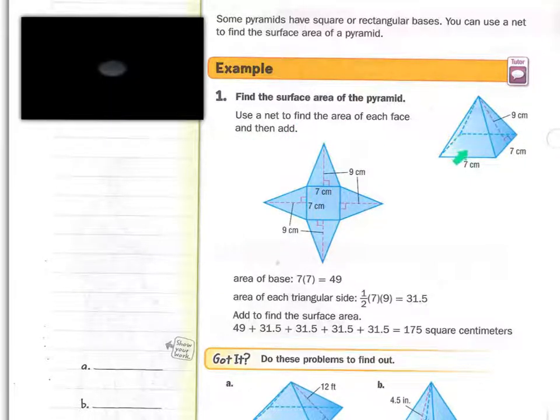So here you can see we have a square, that is our base, and then we have 4 triangular faces. So here's your square, and then if you do a net, you have 4 triangles around the square. The height of the triangle, or the slant height, is 9. The base of the square has a side length of 7. Both of them are 7. That is also the base of the triangle.